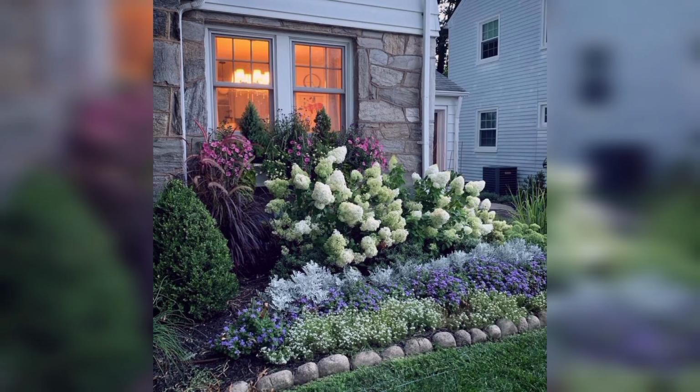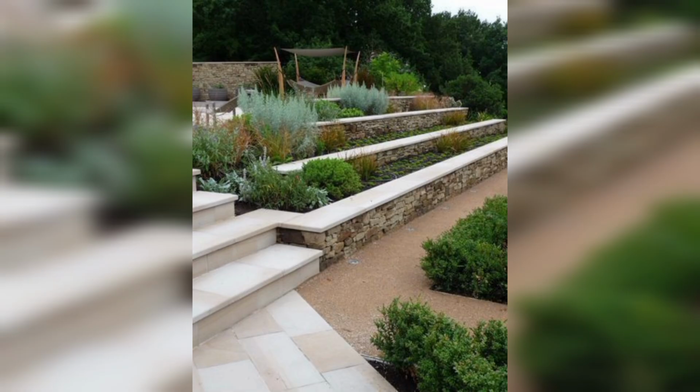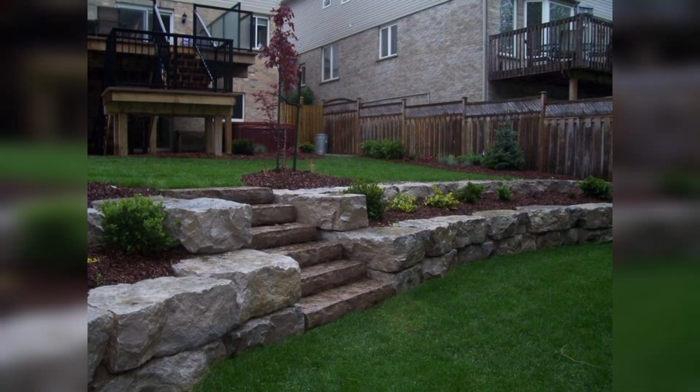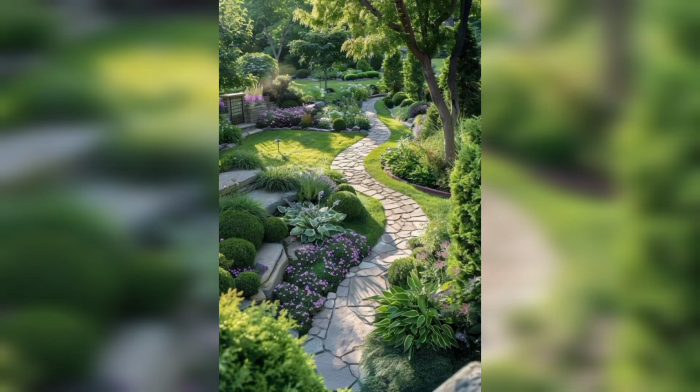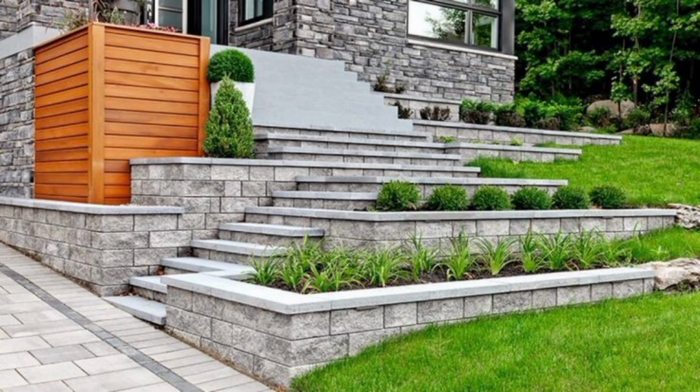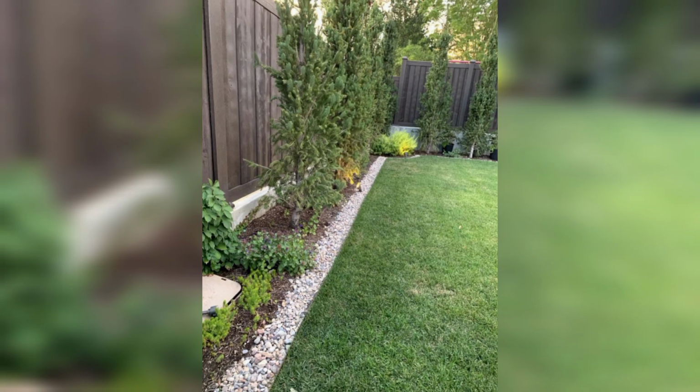Sloped flower beds and planting. Flower beds on a slope add texture, color, and dimension to the sloped yard when arranged well. For flower beds on a slope, think about planting tall plants at the top and short ones at the bottom of the bed.